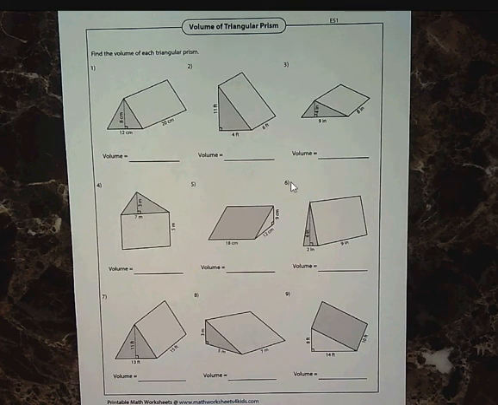Hi guys, so today we're working on volume of triangular prisms.